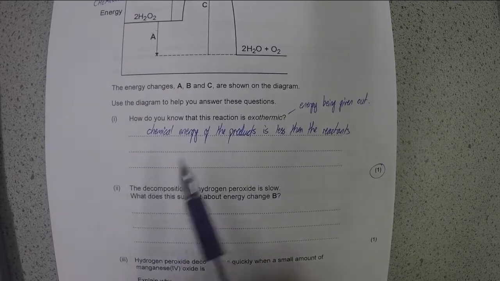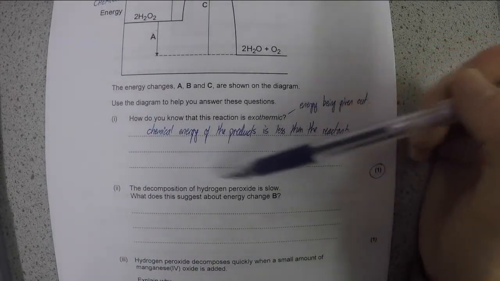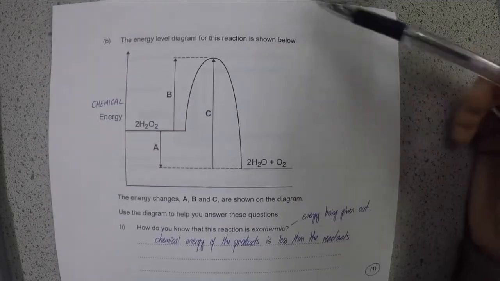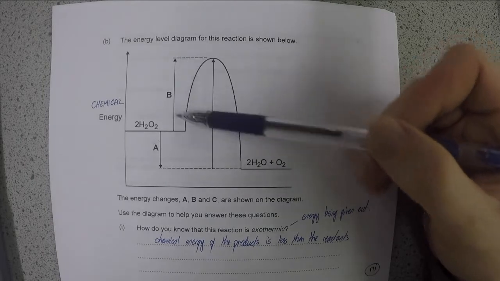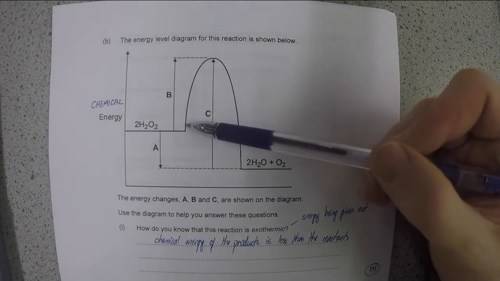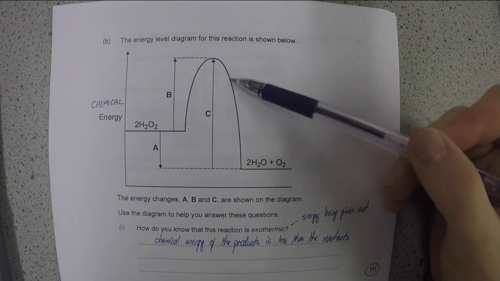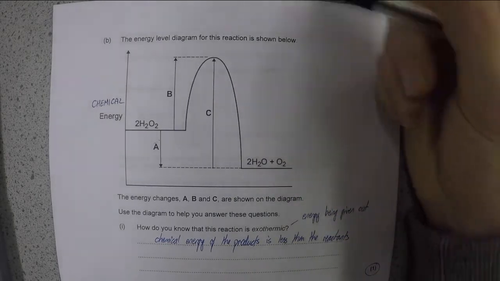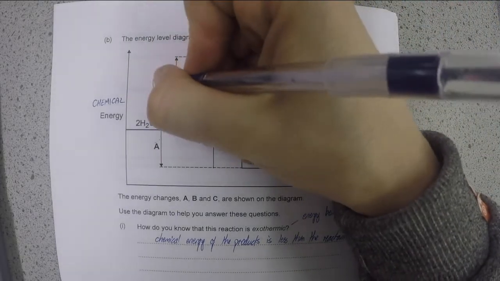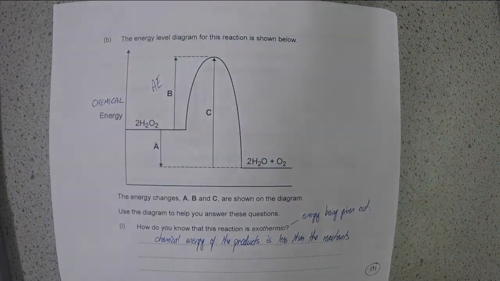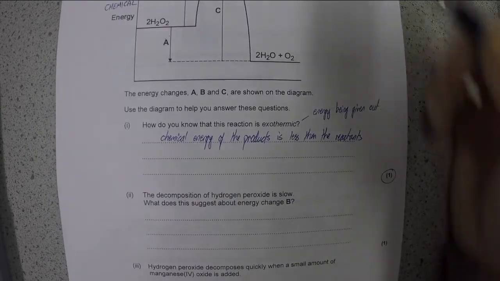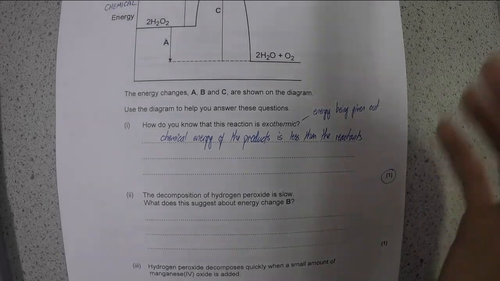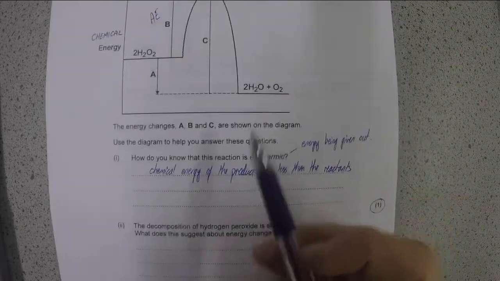Part 2 is going to ask me about B on the diagram. It says the decomposition of hydrogen peroxide is slow. What does this suggest about energy change B? Well, here's B. We've got a bit of a barrier here where our chemical energy needs to go up before then coming back down to be our products. So B refers to activation energy. I'm just going to put AE for activation energy. If it's slow, that suggests we've got a big barrier. It's going to be really difficult for the hydrogen peroxide to break down into our products.